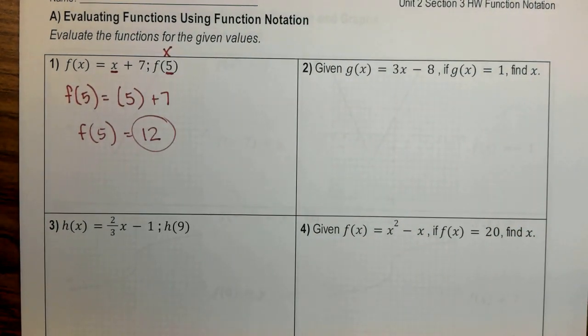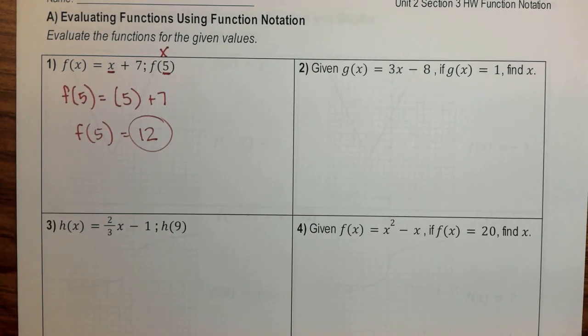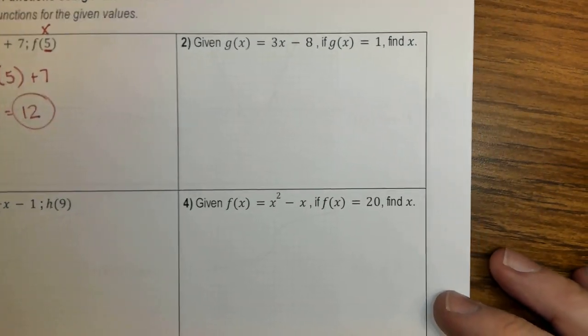That's my answer. So some of these you can do by hand very quickly. Others, the calculator might help you out a little more. But that one was pretty simple, so I just added. All right, number 2.